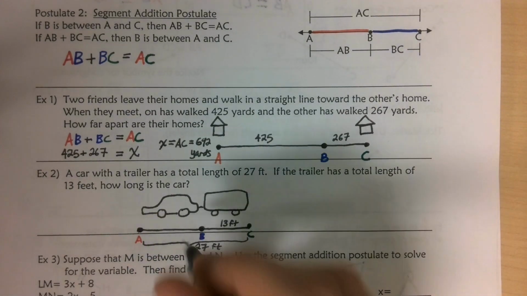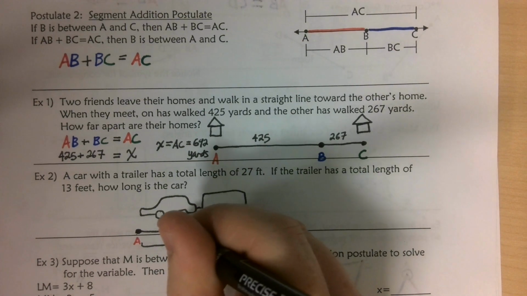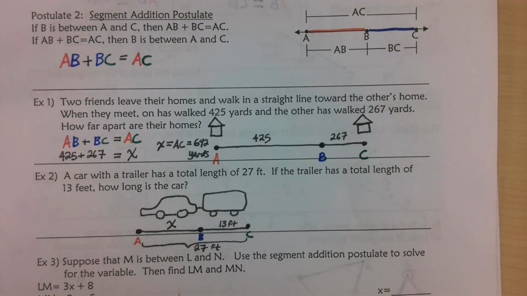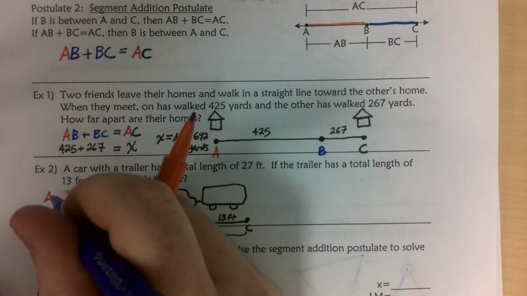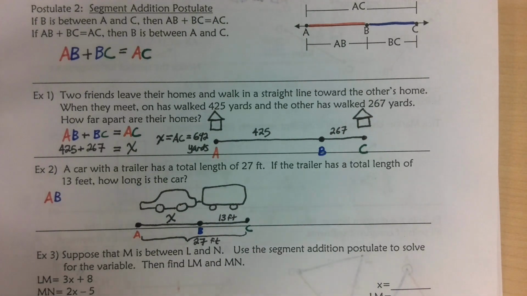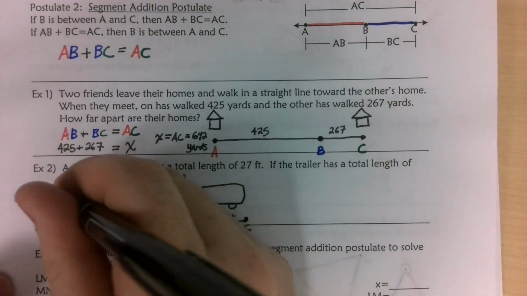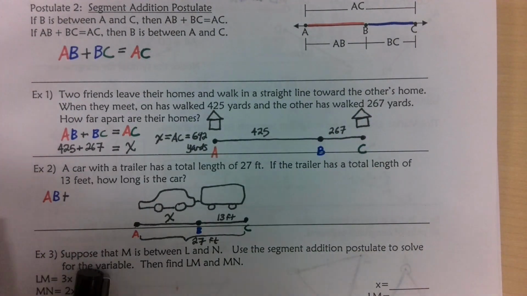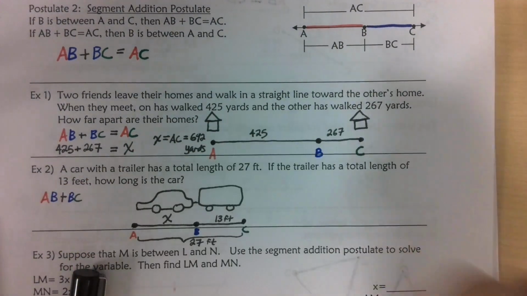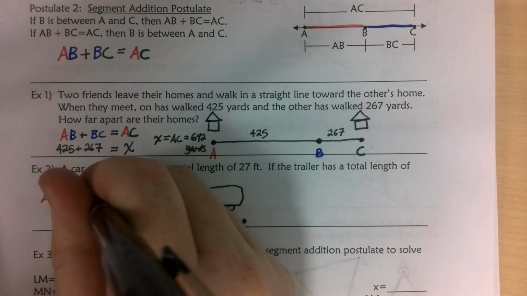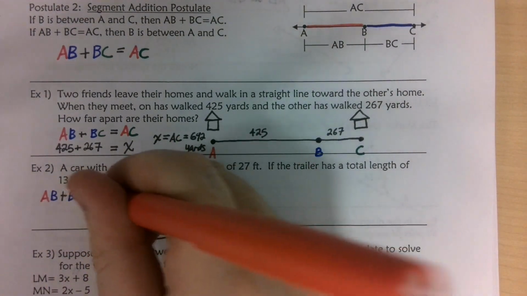If we don't know the length of this line segment, if that's what we're trying to solve for, we're going to call it x. Once again, we can use our segment addition postulate. AB plus BC, again, AB being the first segment that we labeled, BC being the second segment that we labeled, we don't need to use those letters, but I like using them, equals AC.